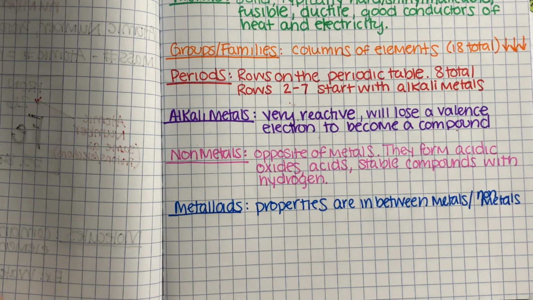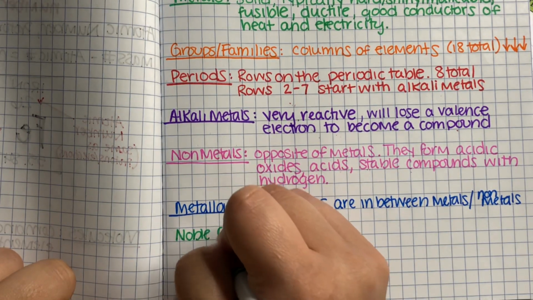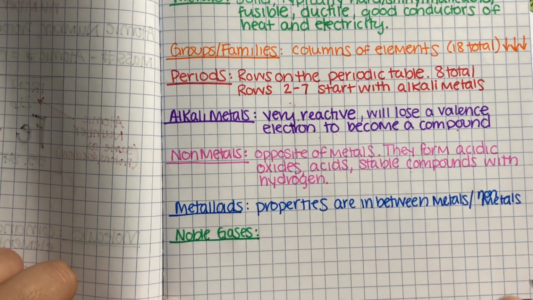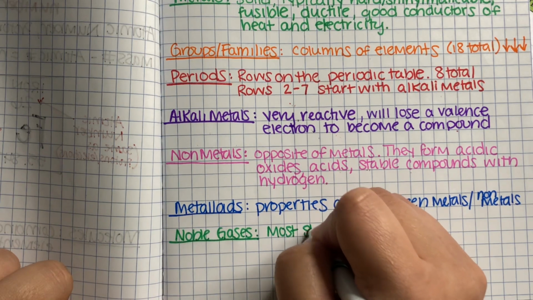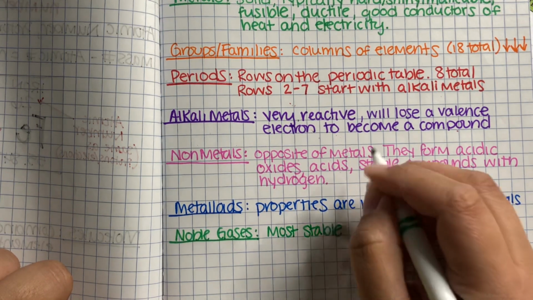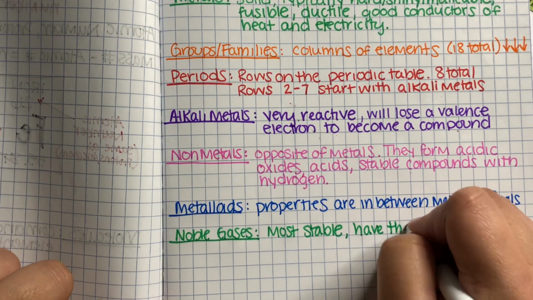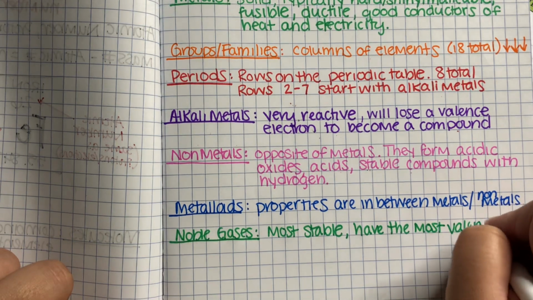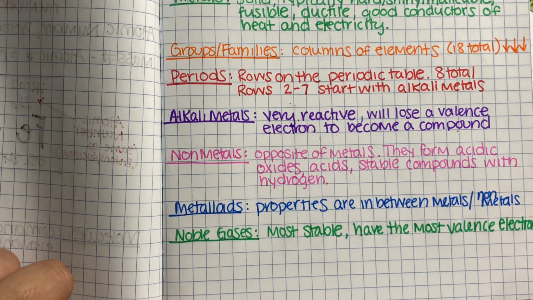All right, and then we have noble gases. All right, and they are most stable and have the most valence electrons. Barely fit.